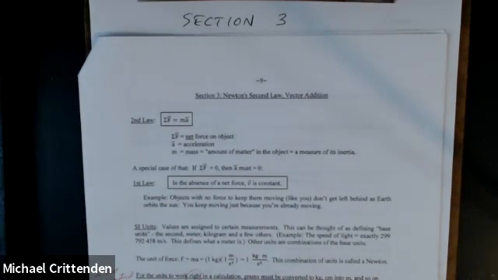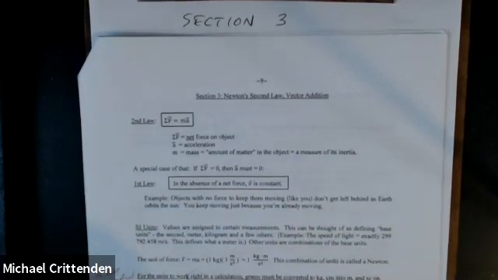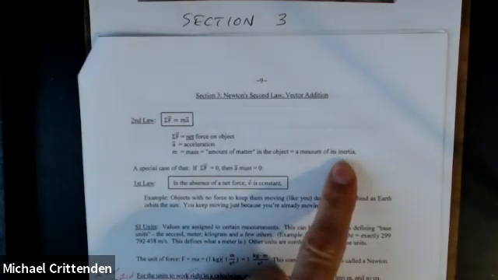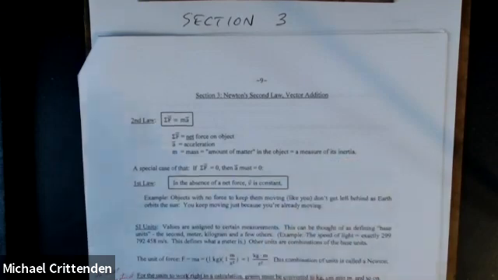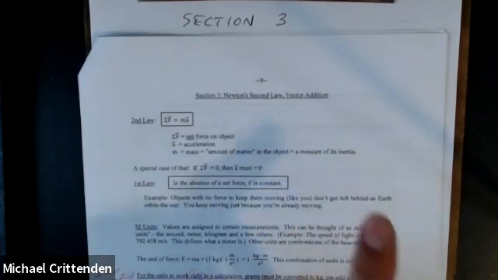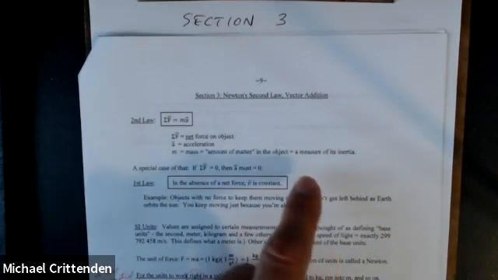So this is the tendency of an object to keep doing whatever it was already doing. If it's sitting still, it wants to keep sitting still. If it's already in motion, it doesn't want to slow down or speed up or anything. And that tendency for the velocity to stay the same is called its inertia. The more mass an object has, the more sluggish it behaves, the more inertia it has.